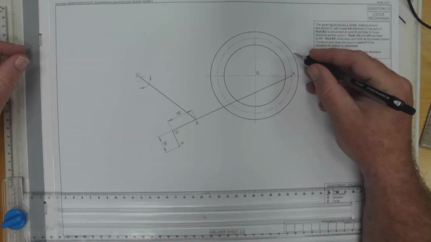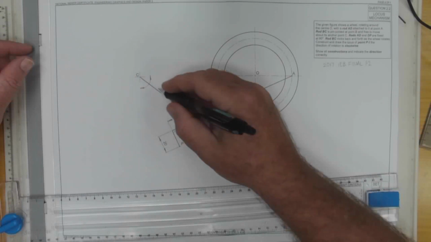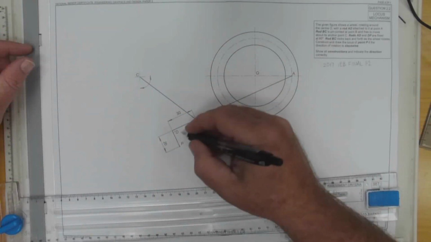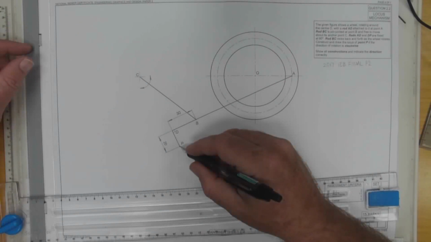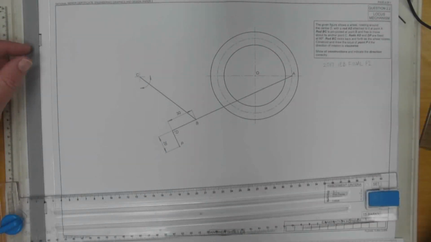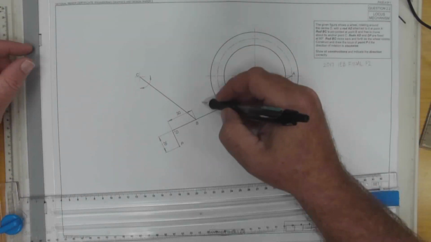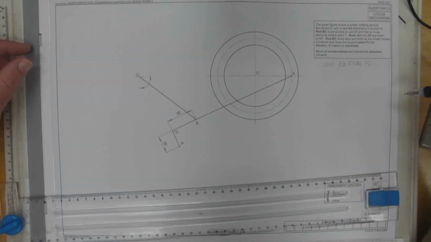So the common shape, the circle, the rod, this is going to be a semicircle, and we need to plot what will happen to point P over here. So what I want to do is start by drawing my semicircle and divide up our circle.